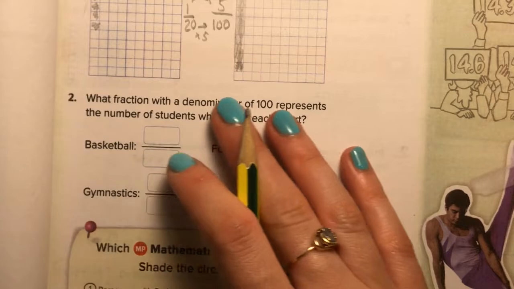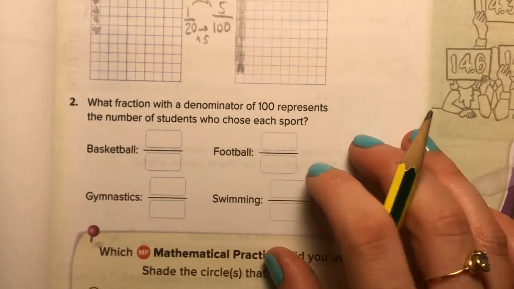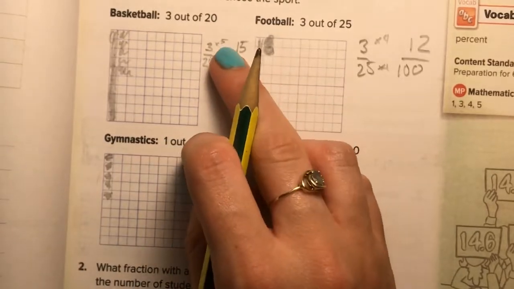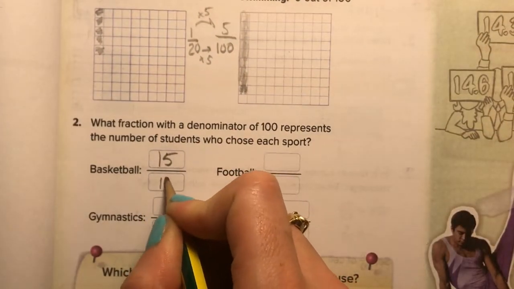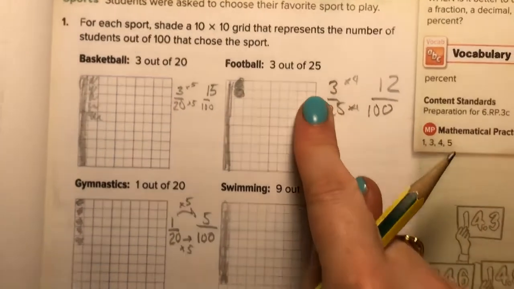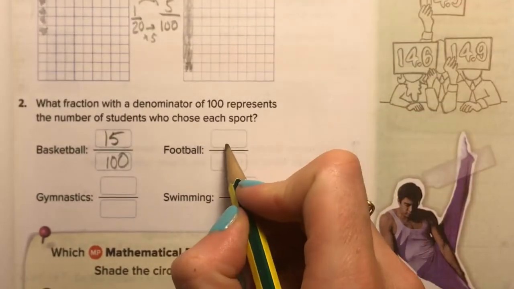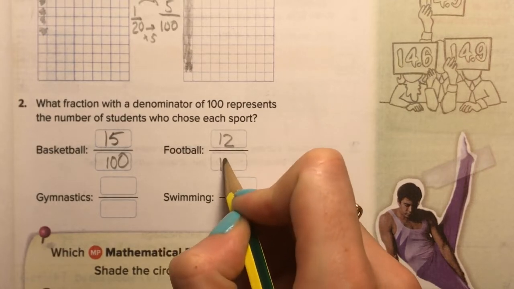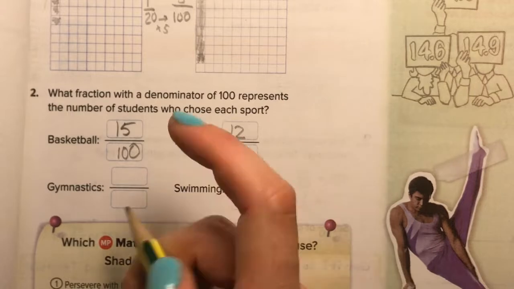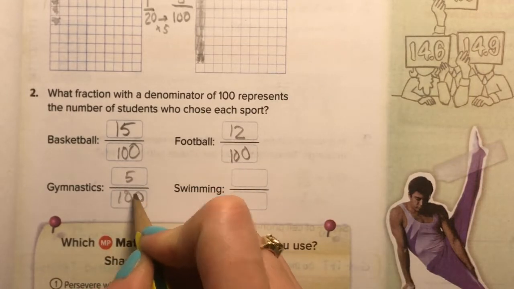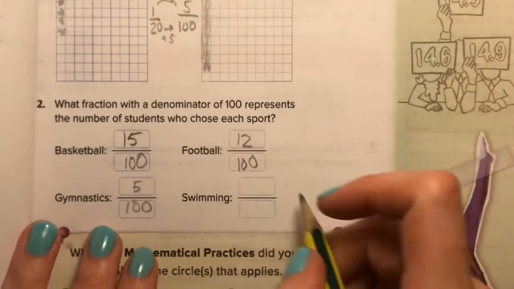All right. What fraction with the denominator of 100 represents the number of students who chose each sport? Okay, so basketball, 15 out of 100. Football was 12 out of 100. Gymnastics was 5 out of 100. And swimming was 9 out of 100.